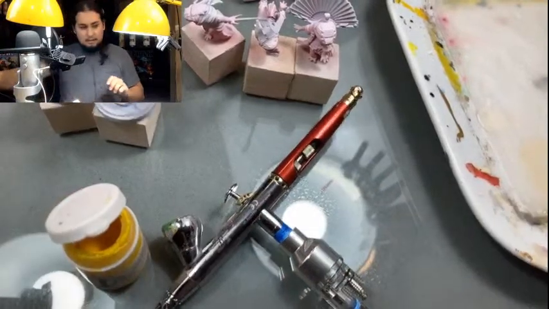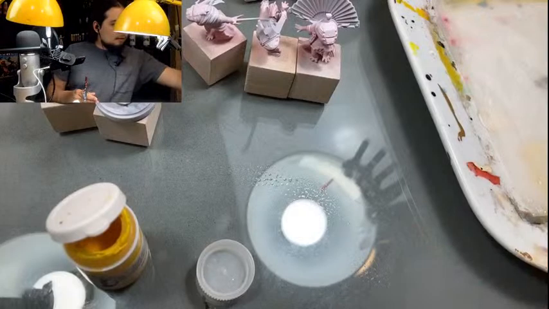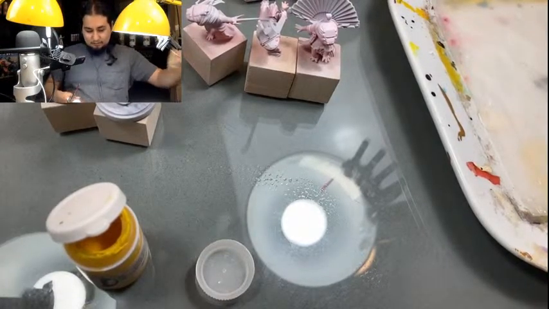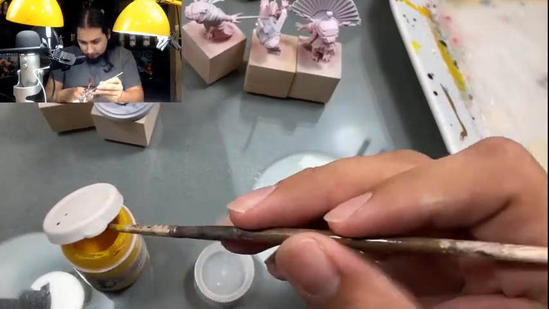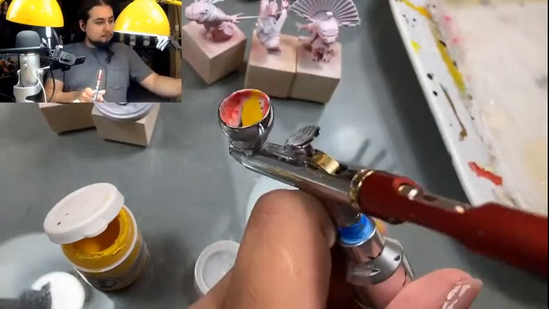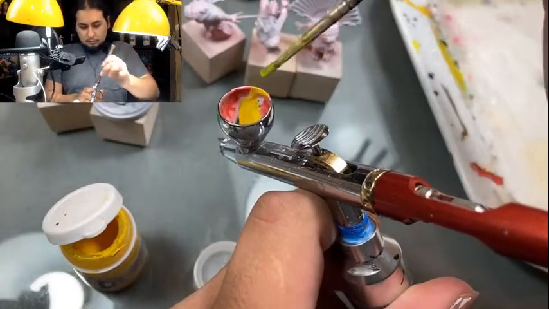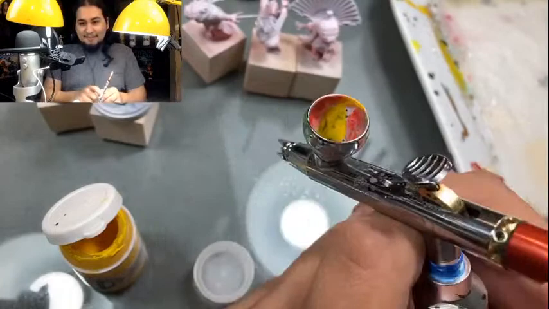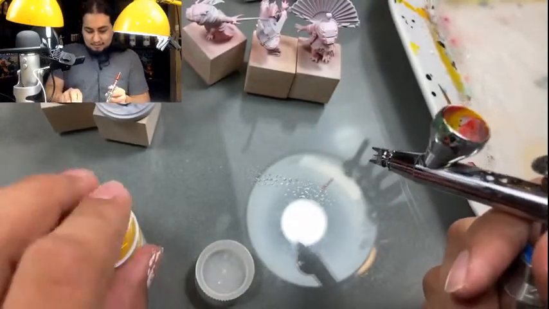I need to thin this, because otherwise my models are going to get yellow real quick, and I don't really want that. So how is everyone tonight? This is Eons of Battle. We're live streaming. We're painting Salamanders.